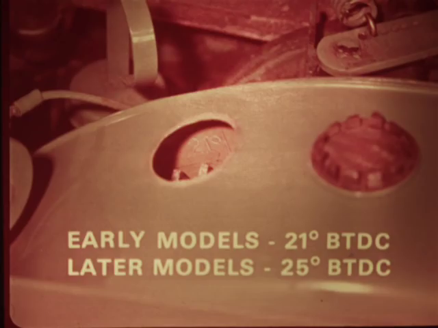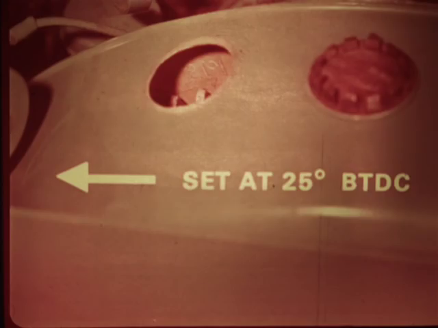On some early motor generator models, the timing mark is at 21 degrees before top dead center. The mark is at 25 degrees on later models. Nevertheless, on all models, set the timing as close to 25 degrees as you can with the engine cold. On earlier models, you'll have to guess a little at 4 degrees left of the 21-degree mark.